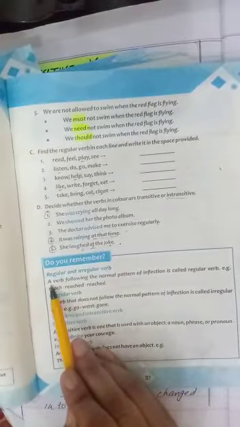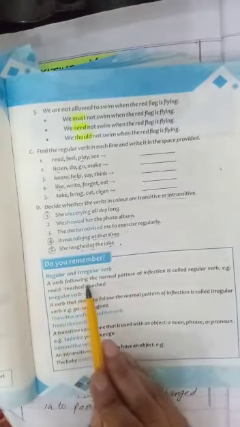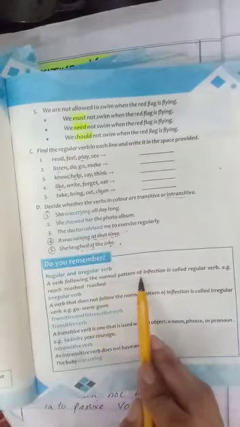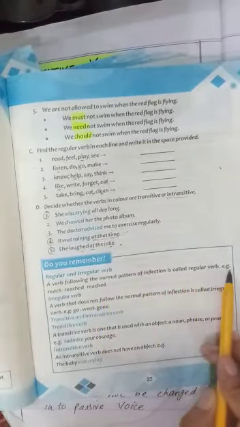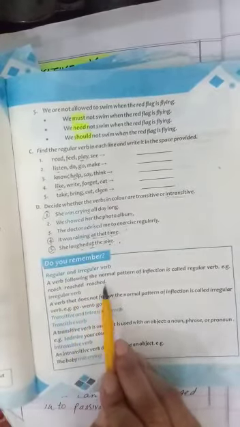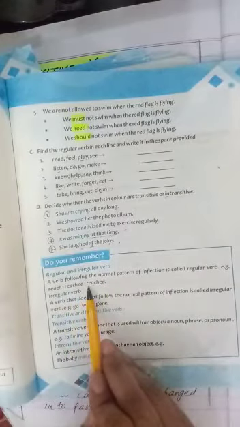Definition of regular verb: a verb following the normal pattern of inflection is called regular verb. For example, reach, reached, reached. Reach is base form, reached is past form, this is past participle form, and when we change the form, we do not change the spelling, we make addition of ed. So that's why such verbs are called regular verbs.